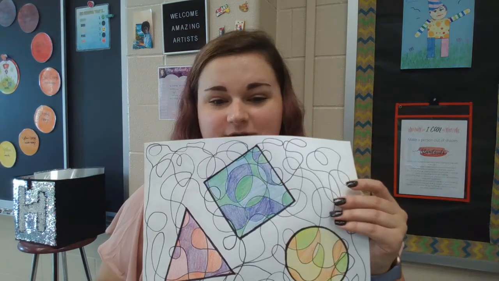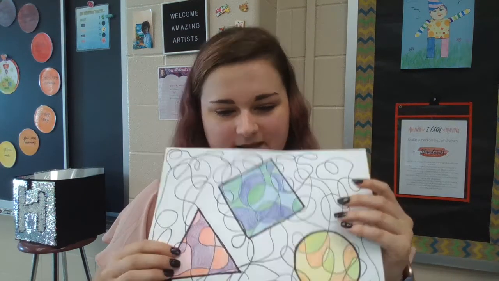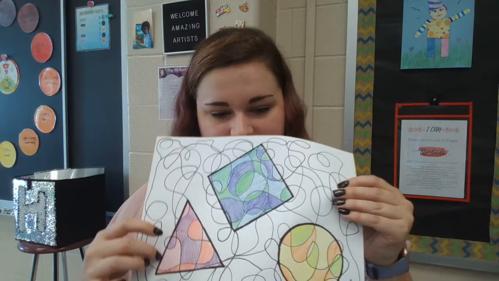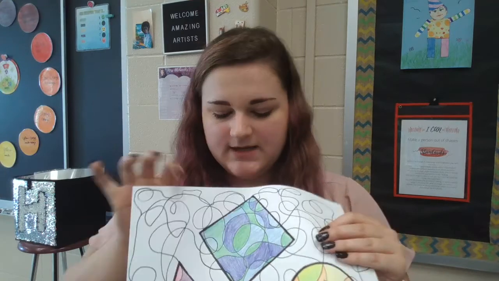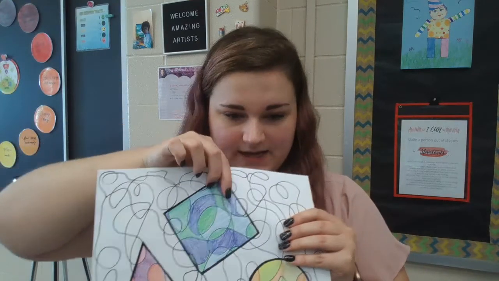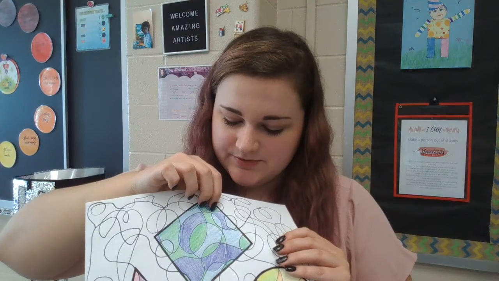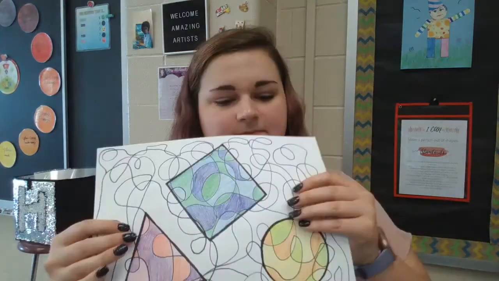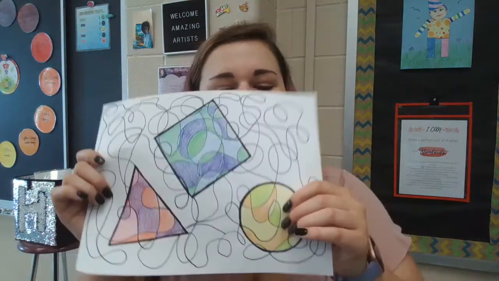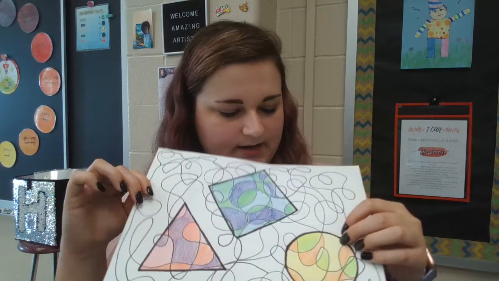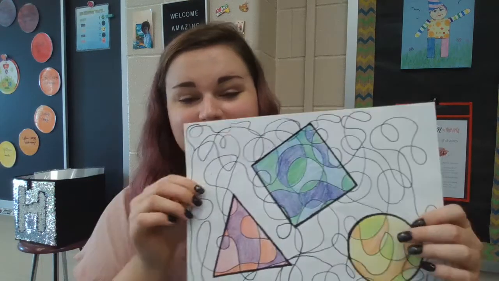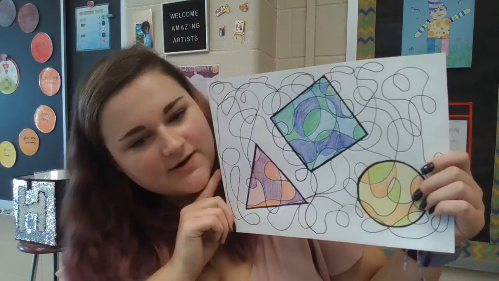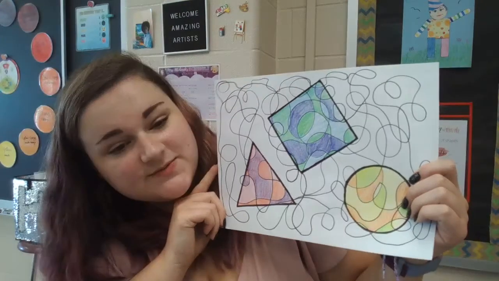All right, and now this is my finished drawing. So I've got my red primary color and all of its analogous colors, red violet and red orange. And here I have my blue primary color and its two analogous colors, blue green and blue violet. And I have my yellow circle down here, my yellow primary color and its two analogous colors, yellow orange and yellow green.